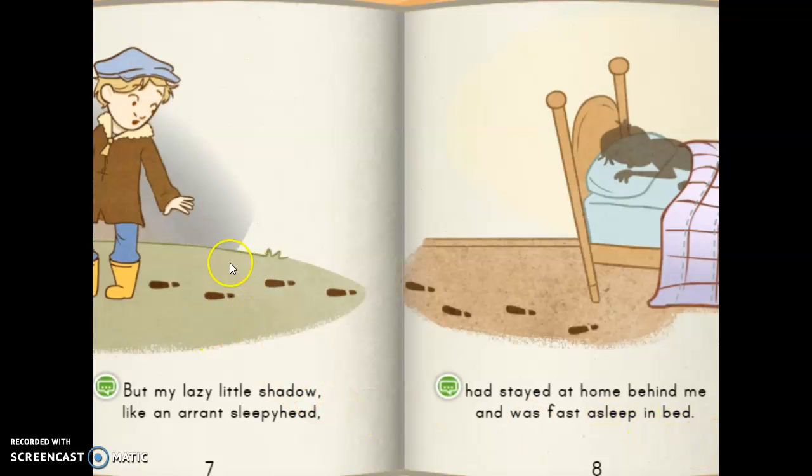So here, early in the morning when this kid was walking to go outside, what happened? Why is his shadow still on the bed? Why do you think it's left there? You cannot see the shadow here. Why is it? It's because there was no source of light, right? So the shadow left there is not following him because there's no source of light, okay? So he stayed at home behind me and was fast asleep in bed.